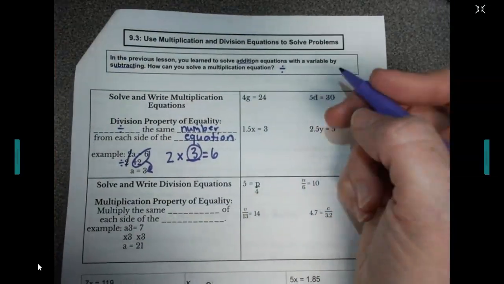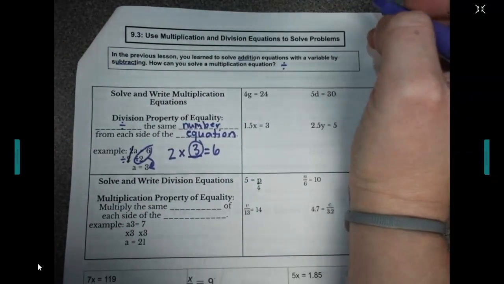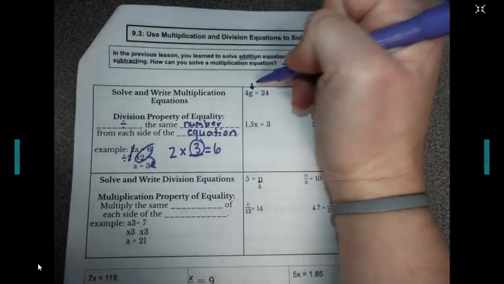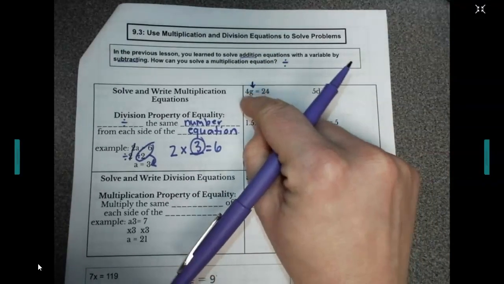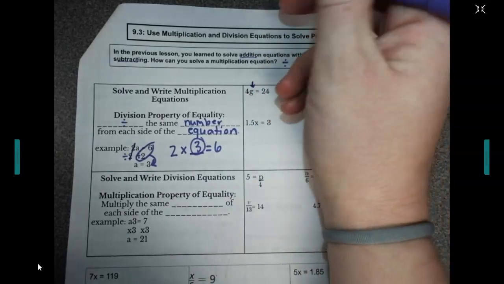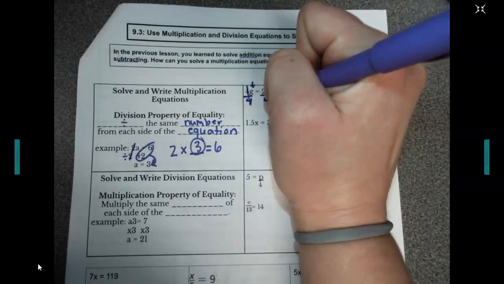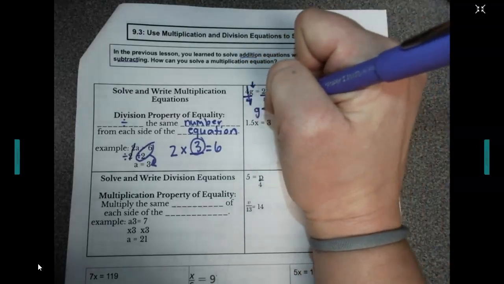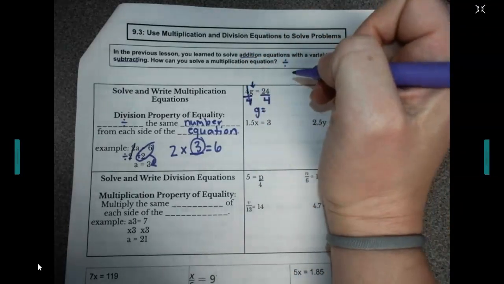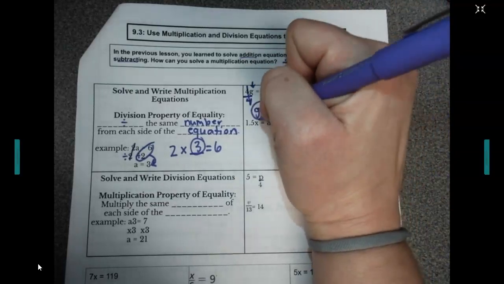A letter and a number next to each other means multiplication. The opposite of multiplication is division. We need to get this variable y itself, so we need to get this 4 and kick it over here. So the opposite of multiplying by 4 is dividing by 4. So g equals 24 divided by 4, which is 6.